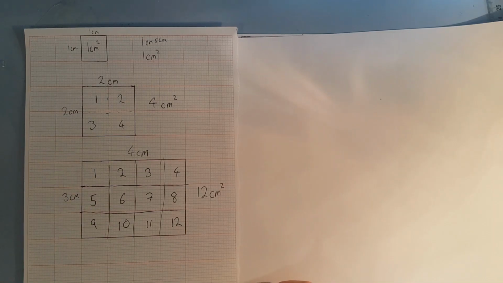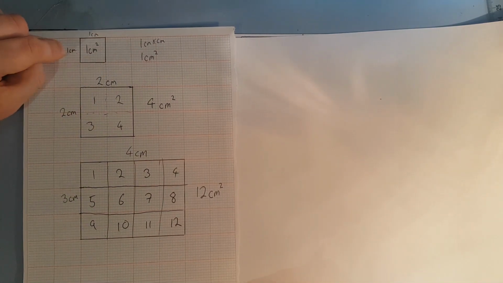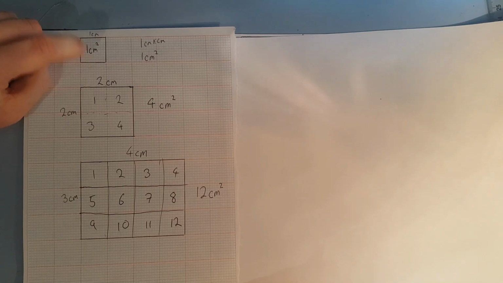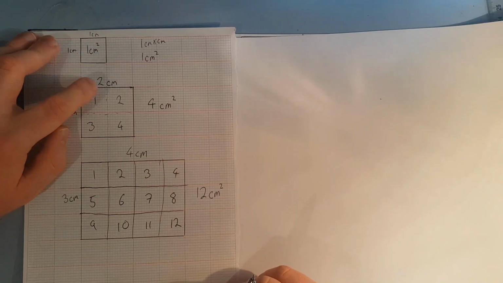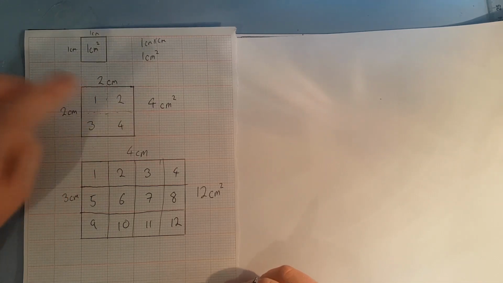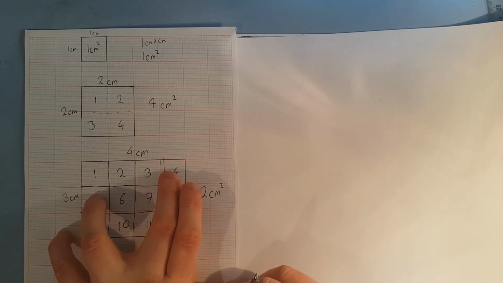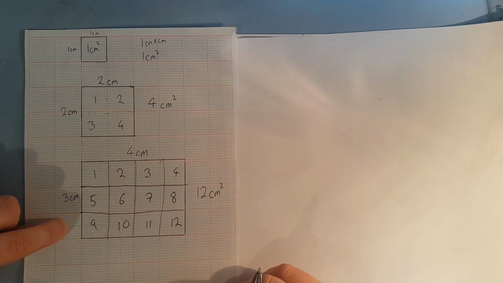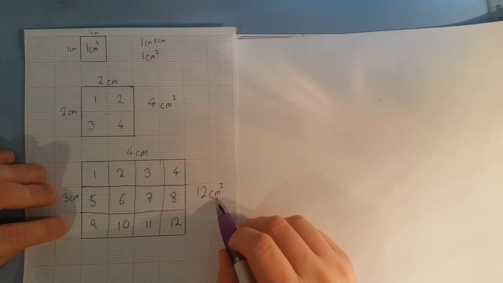So, can we see any pattern going on here? If it's 1 centimeter wide and 1 centimeter high, it's 1 centimeter squared. It's 2 centimeters wide and 2 centimeters high. It's 4 centimeters squared. If it's 4 centimeters wide and 3 centimeters high, it's 12 centimeters squared.